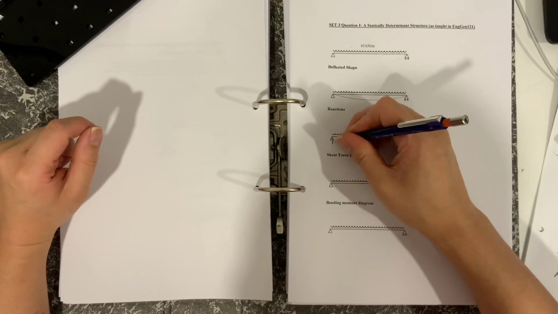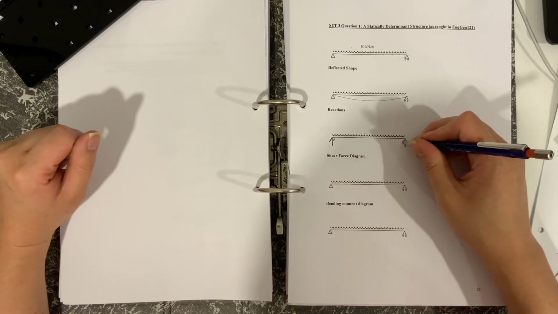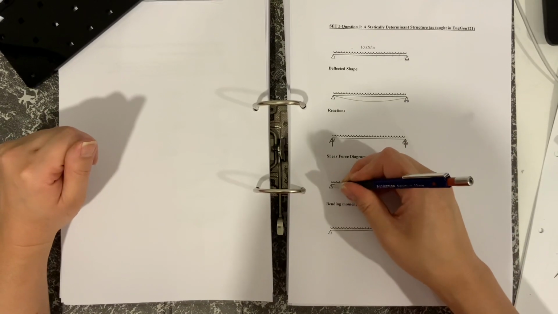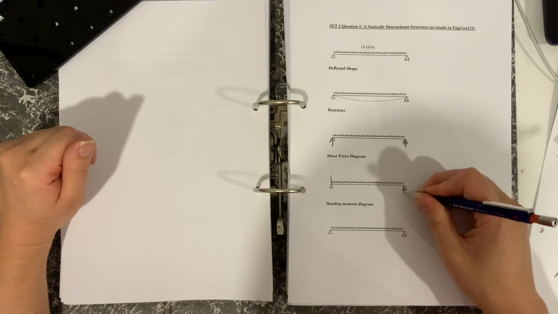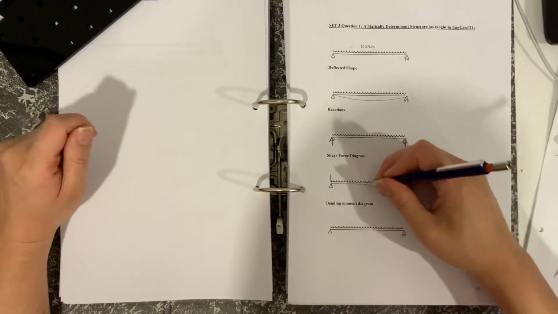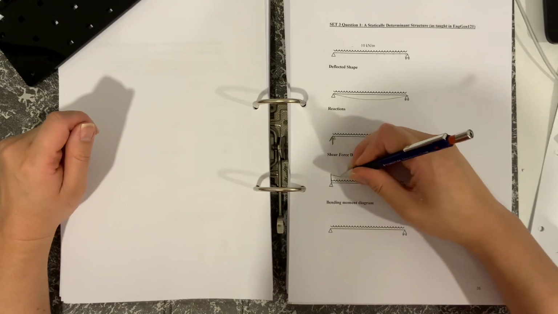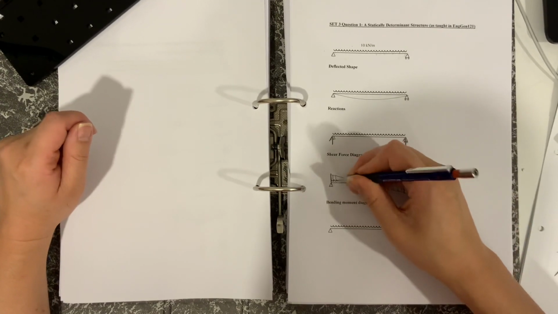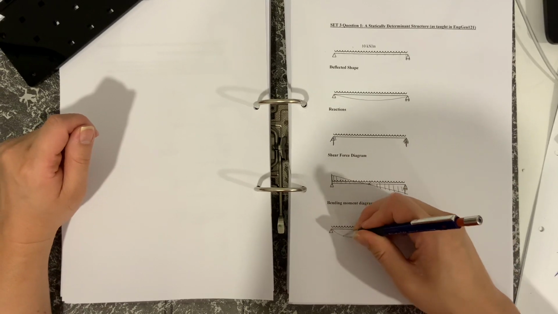The reaction, of course, would be the same as before. The shear force diagram would go up, and then here up again, and then at the center it would be 0, so that would be the shear force diagram, and the bending moment diagram.